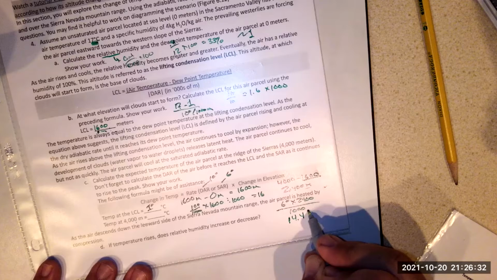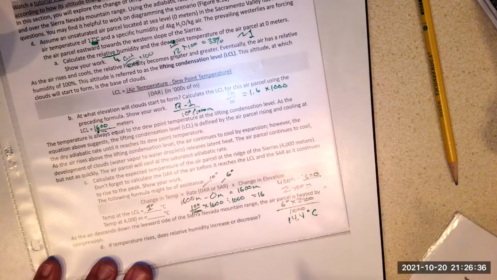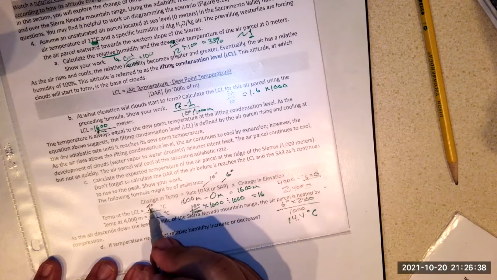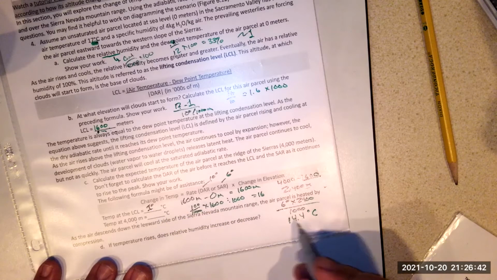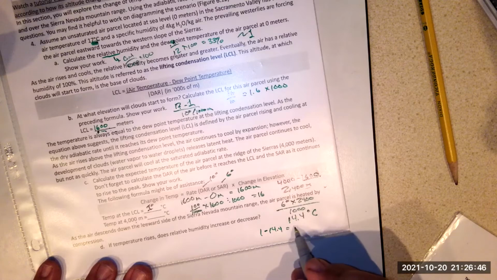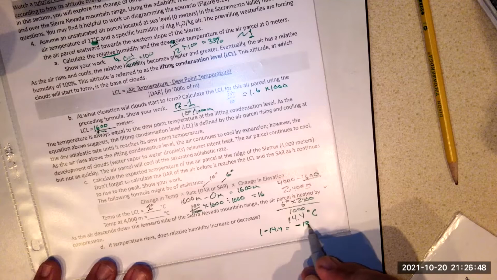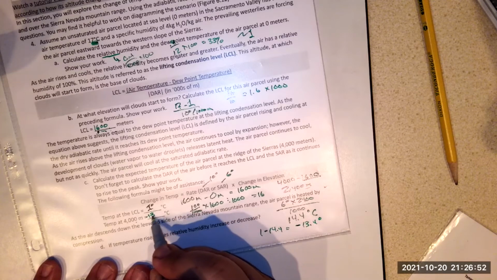That's 14.4 degrees Celsius, which is how much we're going to take off. The temperature used to be 1, so 1 minus 14.4 equals negative 13.4 degrees Celsius. So this is negative 13.4.